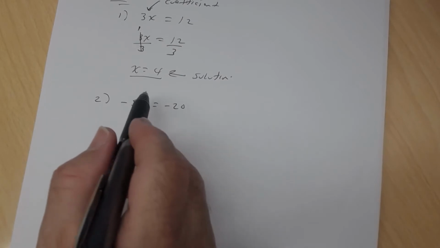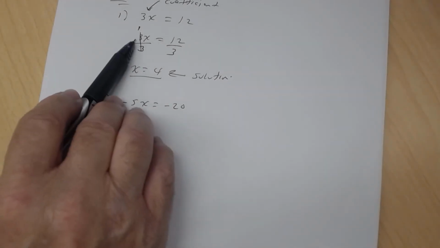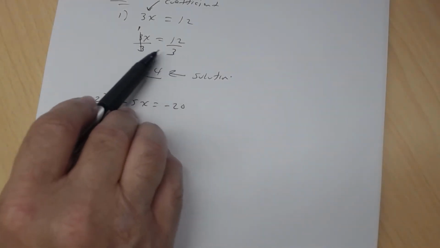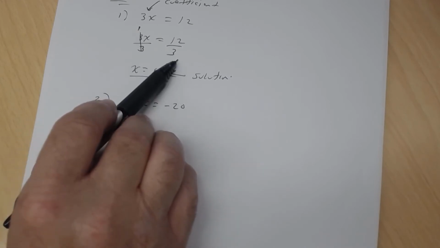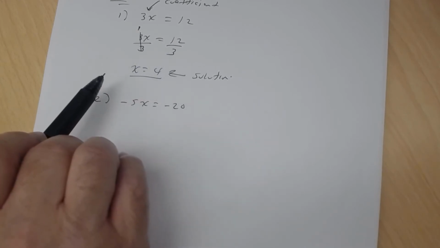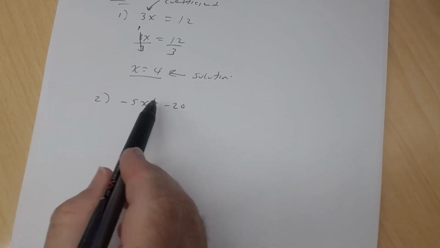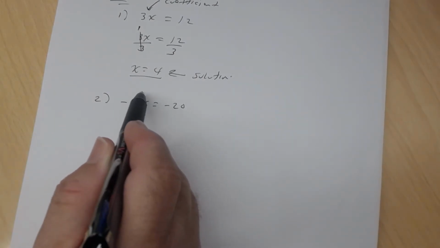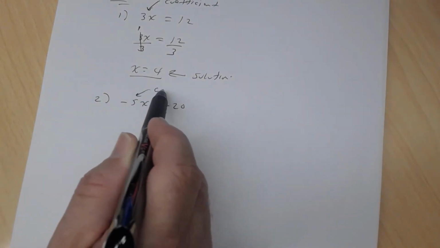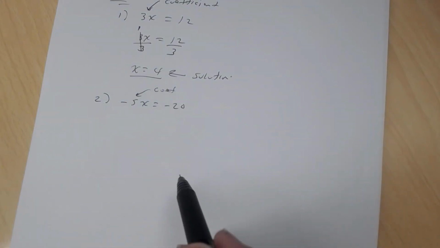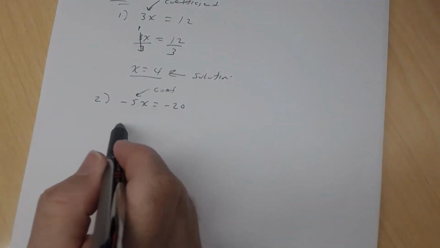So remember, you got to show the work. Don't just go to the answer. You have to show this process. You got to show that you're dividing by 3. You have to be indicating that you're using the multiplication property of equality. All right, so my coefficient, remember this is your coefficient. So your coefficient is negative 5. That's your coefficient. And so right now I'm multiplying by negative 5.